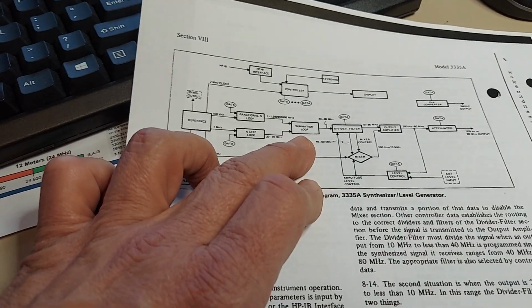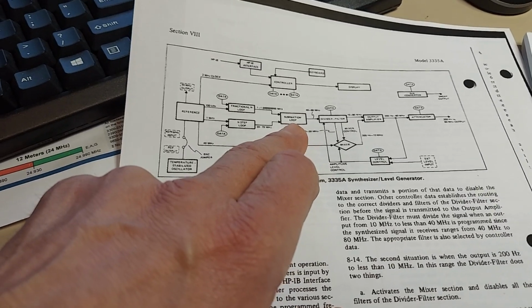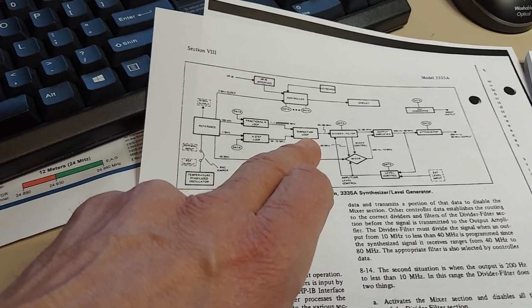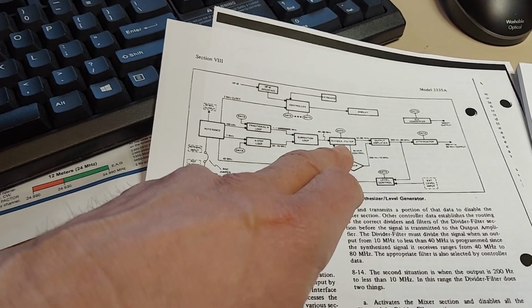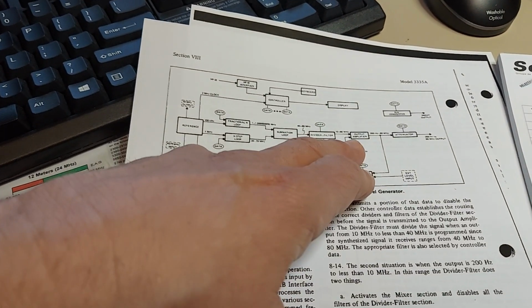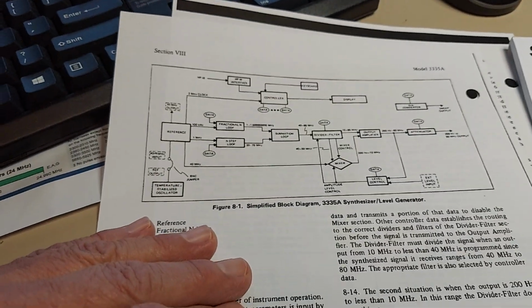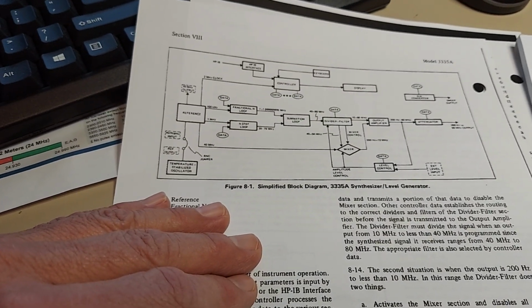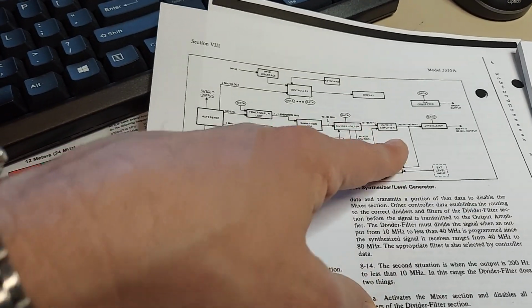Now, it could be the summation loop. There may be something wrong there, but the fact that I can change frequency here, and it goes through the summation loop, it goes through the divider filter, and then, of course, the output amplifier through the attenuator, blah, blah, blah, the whole schmick, tells me that likely this section is working.